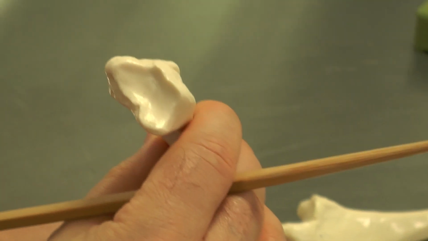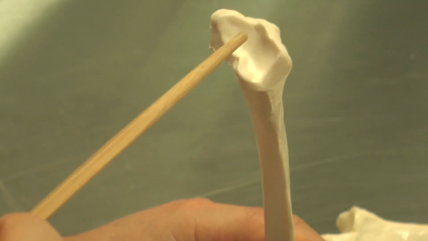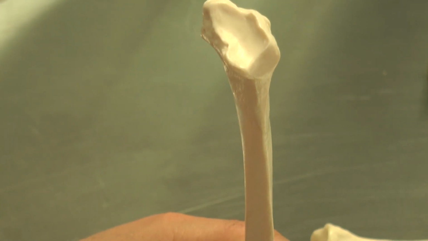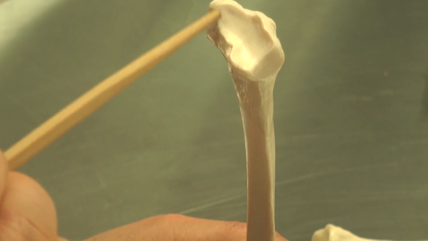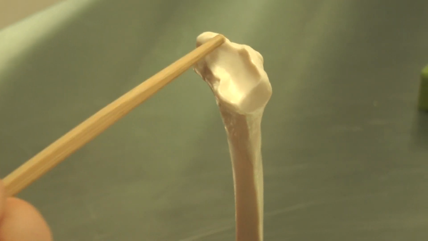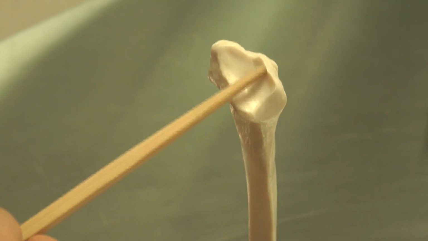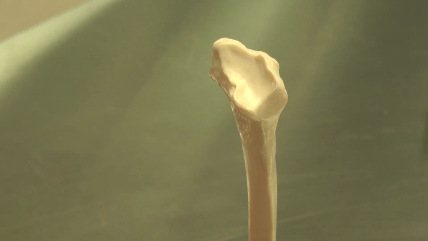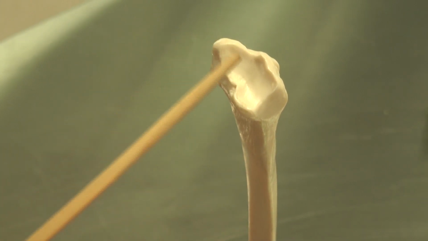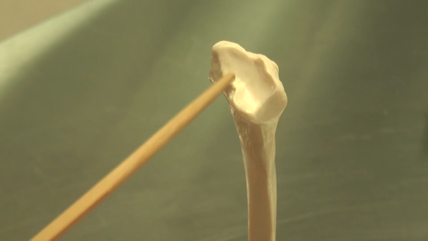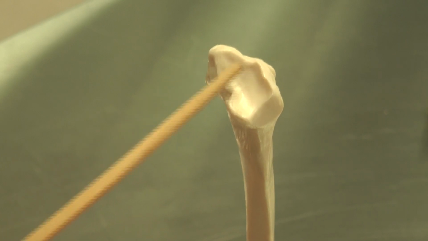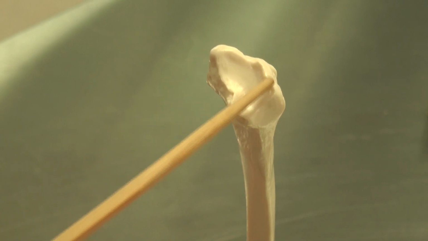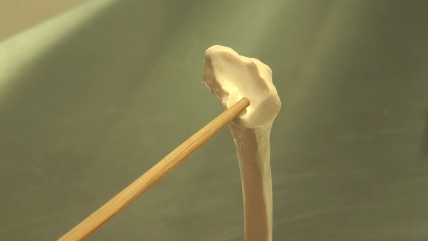On the inferior surface we have these articular facets, articular surfaces, which articulate with the carpal bones. On the lateral side we have a triangular articular facet, and on the medial side we have a quadrangular articular surface. The lateral triangular part articulates with the scaphoid. The medial quadrangular surface articulates with the lunate bone.